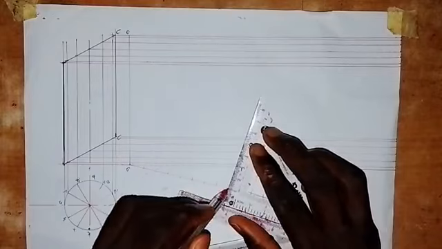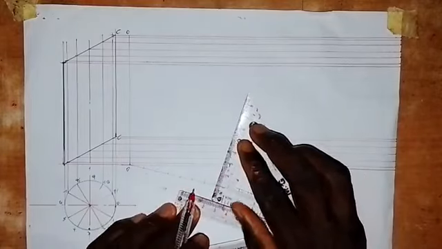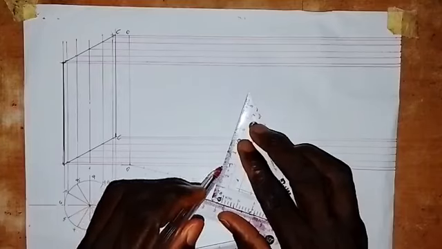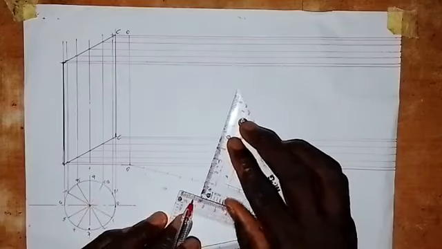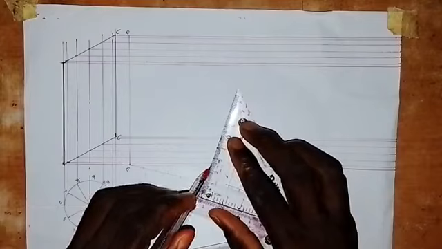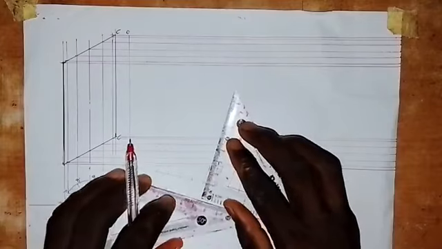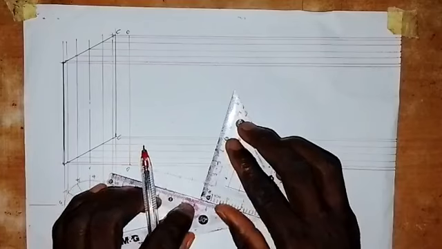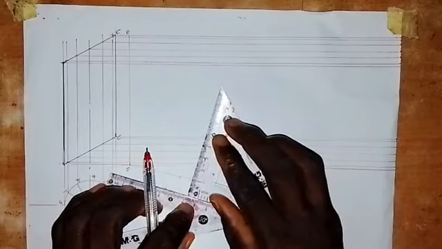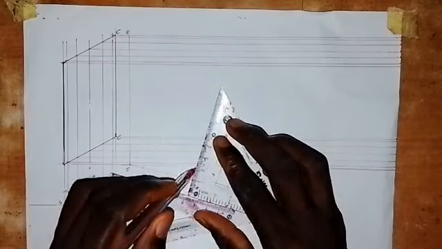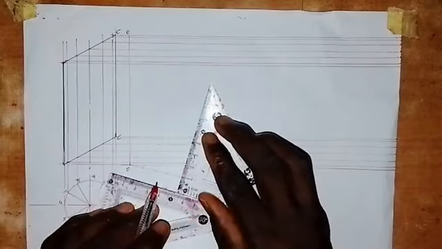Move to the next point, we draw this. Move to the next point, we draw this. Let me adjust. We move to the next point and draw this.